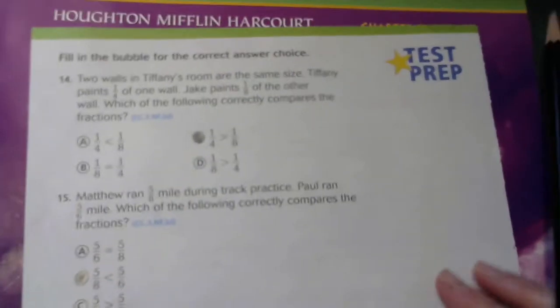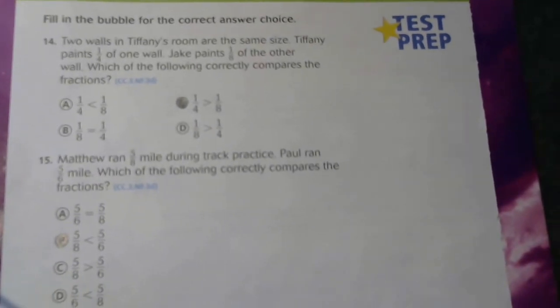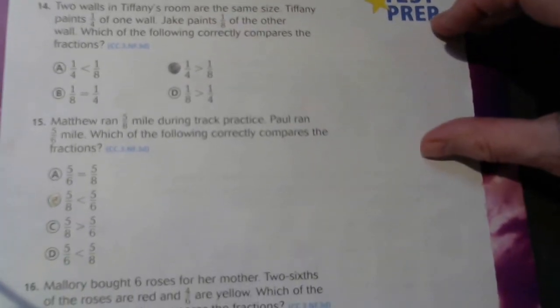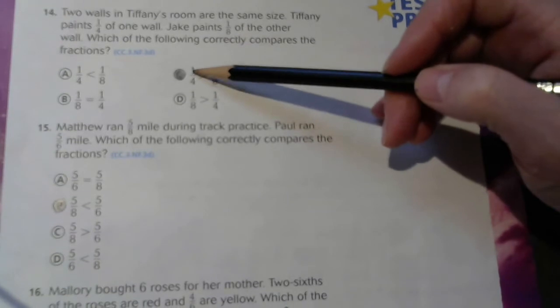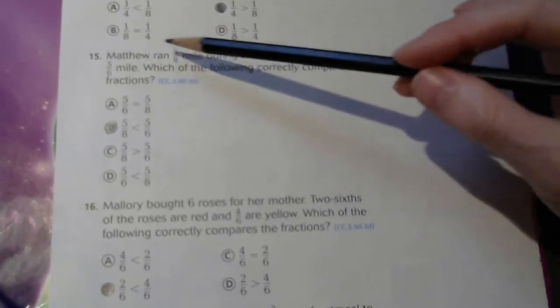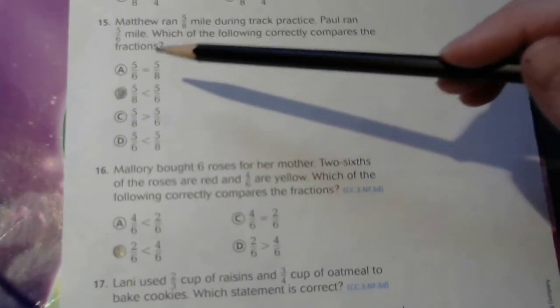On the back, number 14 says, 2 walls in Tiffany's room are the same size. Tiffany paints 1/4 of one wall, and Jake paints 1/8 of the other wall. Which of the following correctly compares the fractions? C. 1/4 is greater than 1/8. Matthew ran 5/8 of a mile during track practice. Paul ran 5/6 of a mile. Which of the following correctly compares the fractions? 5/8 is less than 5/6.